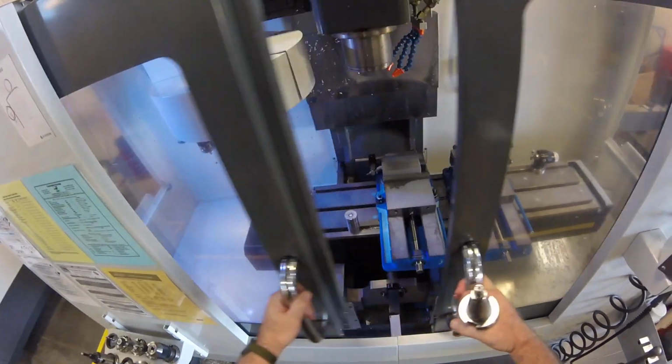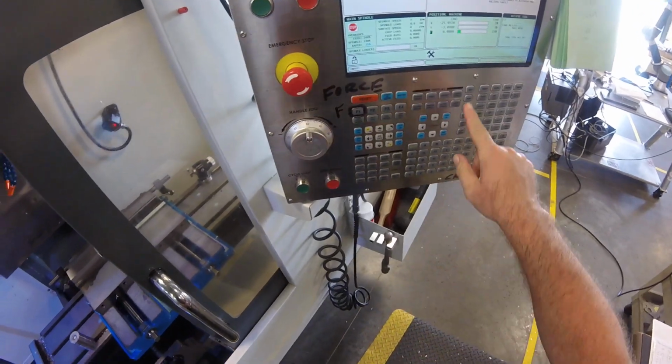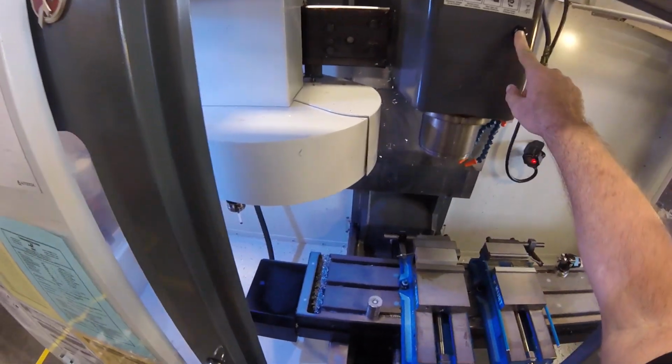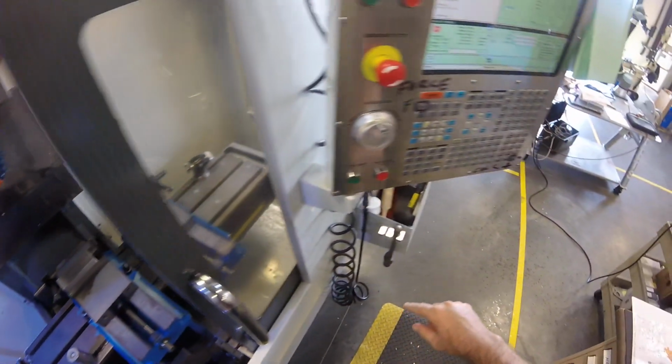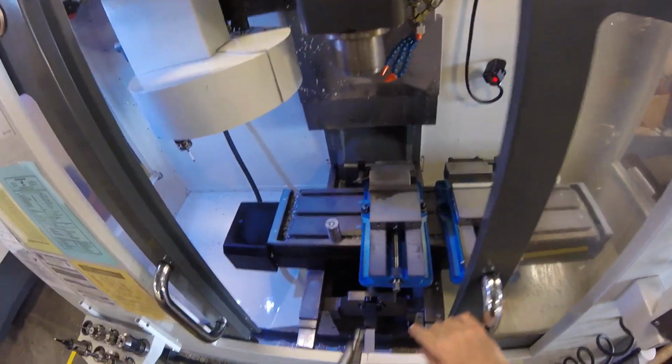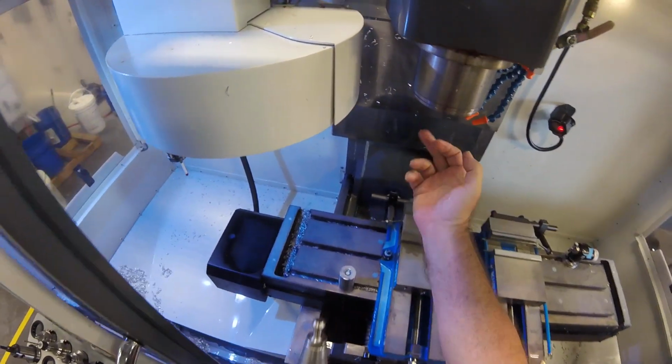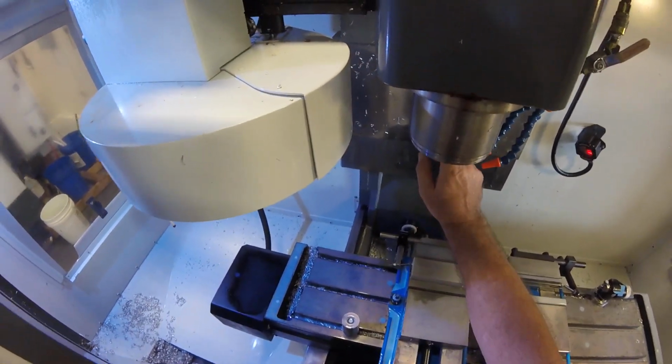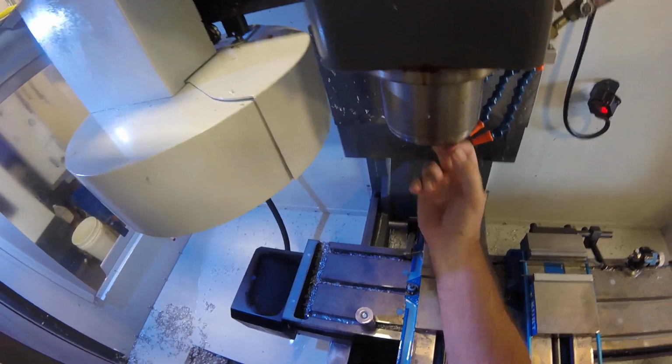Alright, now to load tools, if you're in memory, the button will not work. You've got to be in one of these other modes, like handle jog or MDI. Now these notches need to go in here, and that's why I can't have chips blowing in here. This needs to be clean in here.